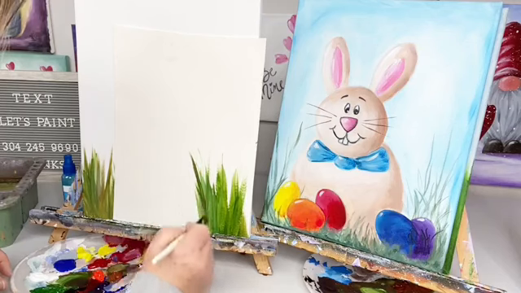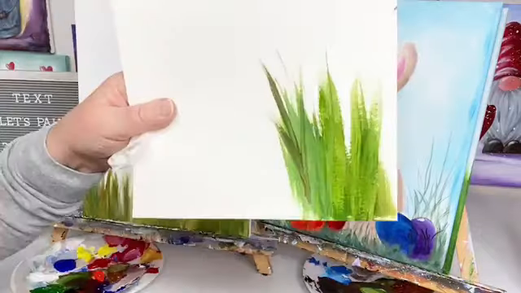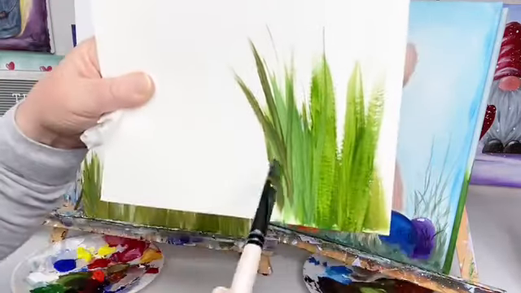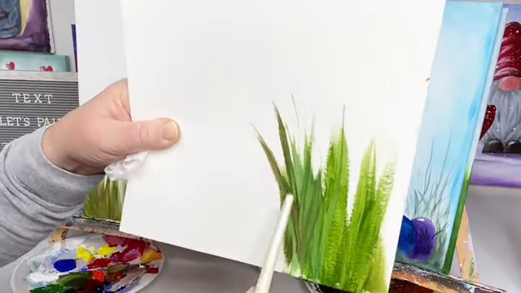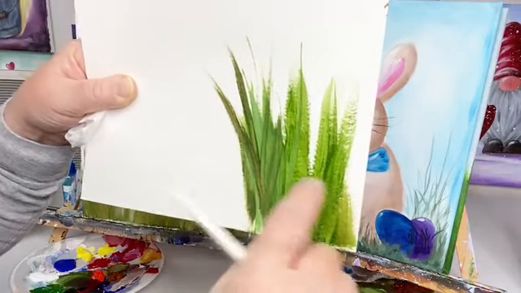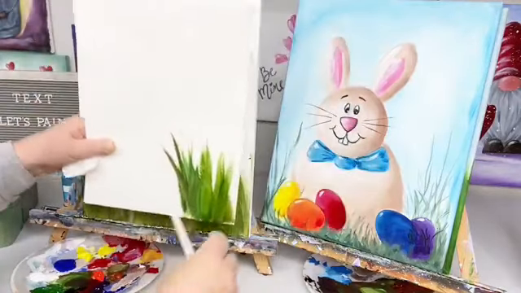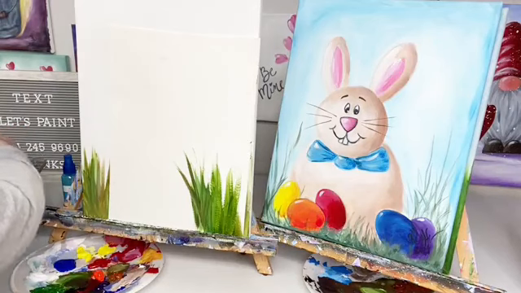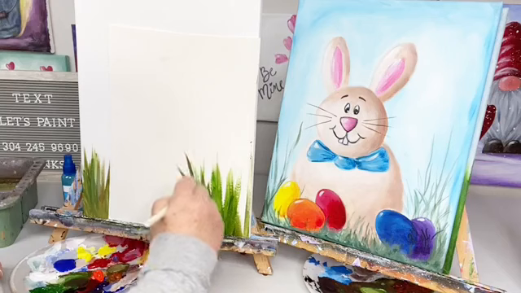No, that's not a very pretty grass color. But see how that gave that depth already. Now, it's not pretty. Don't judge. But see how this had the light in the background and then the darker ones in front? And it gives it depth. And this is all the same color. It's the same color, but it's the same value. So lighter in the back and darker in the front gives it depth.